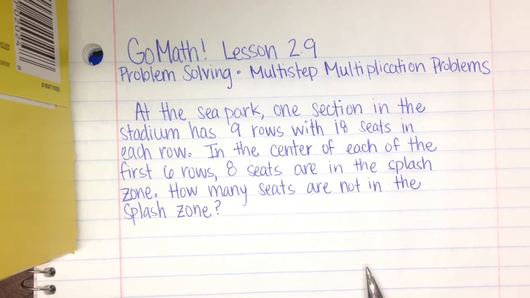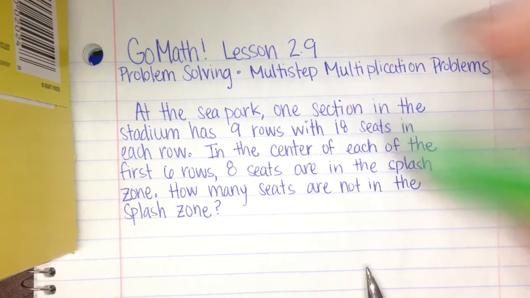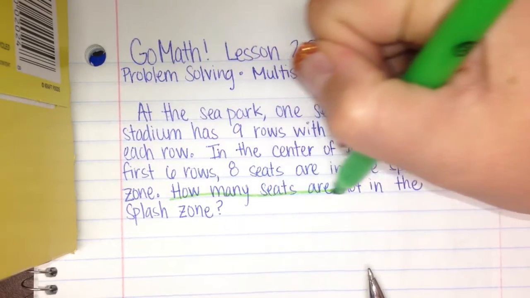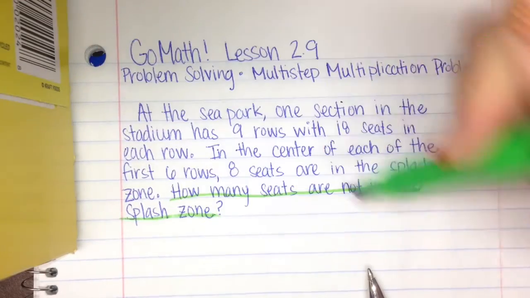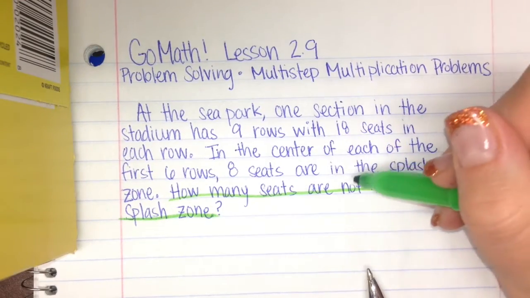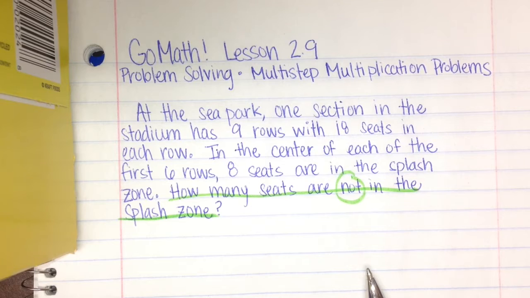So the first thing I need to do is look at the question and decide what am I trying to find. The question says, how many seats are not in the splash zone? And I think it's really important to remember that we're looking for the ones that are not in the splash zone. So I'm going to circle that word right there.